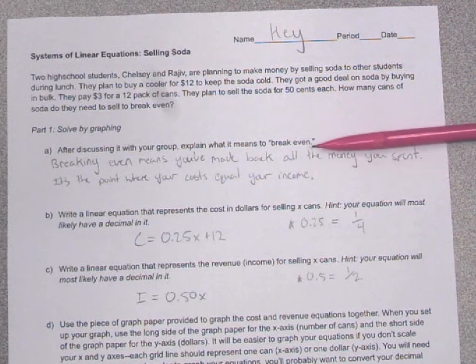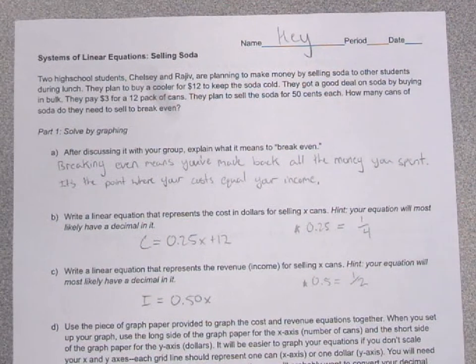So right now here, the first thing we're going to talk about is breaking even. Whenever you have like a business, you have costs, things that you have to pay for, and then you also have money coming in because you're trying to make money. So breaking even is when the money that you're getting is equal to the money that you're spending. The money coming in equals the money coming out. So what I wrote here is breaking even means you've made back all the money you spent. Or another way to write it is it's the point where your cost equals your income, or you could also say costs equals revenue. Revenue is another word for money coming in. So that's kind of the idea about breaking even.